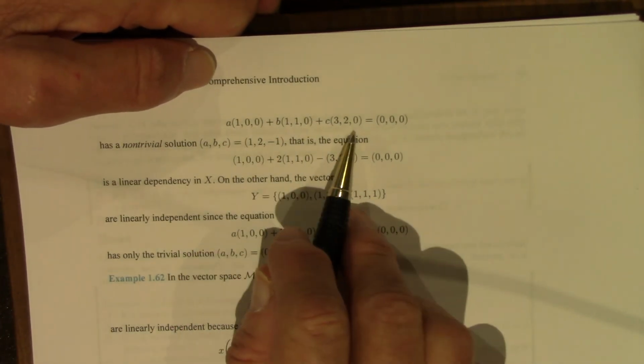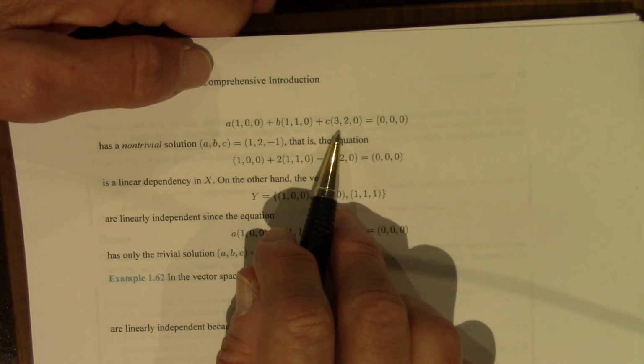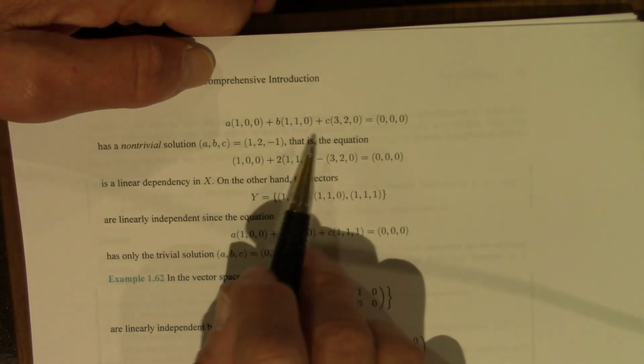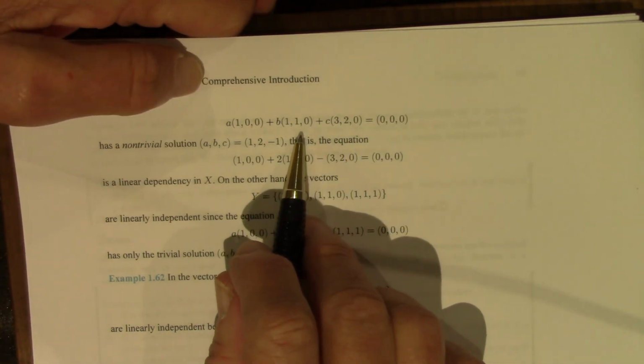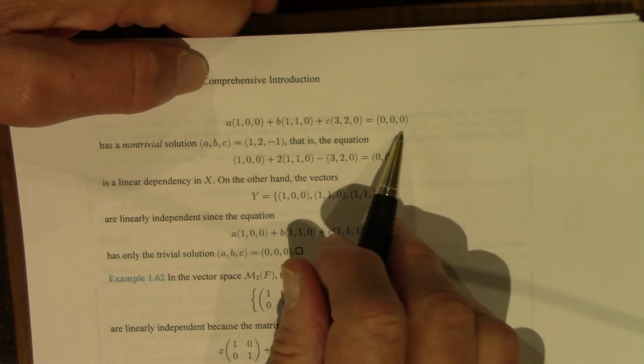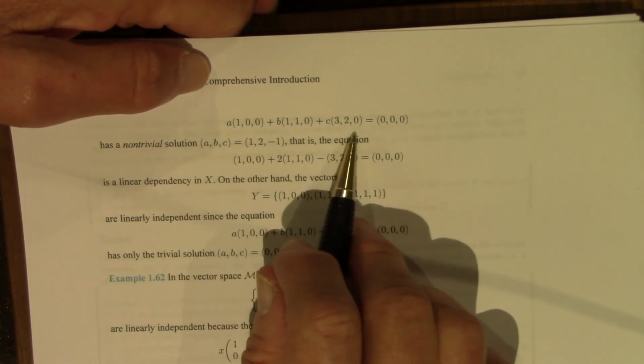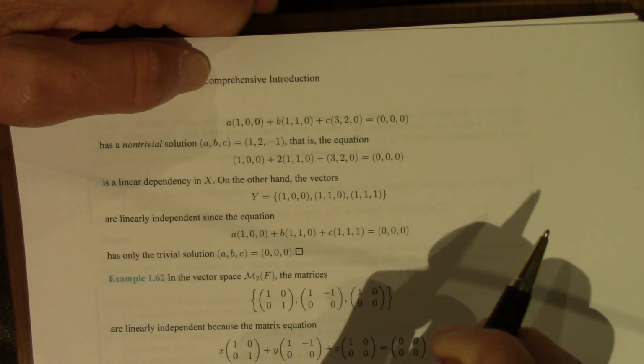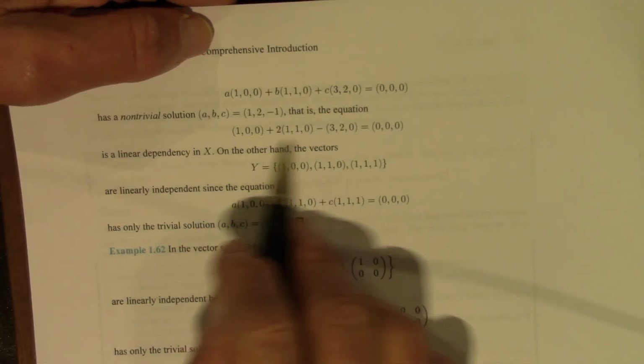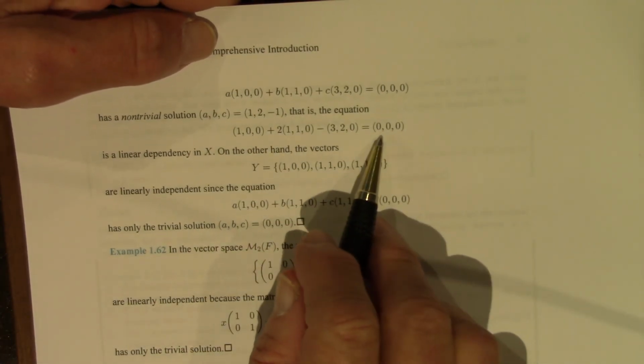So these three vectors are linearly dependent. There is a linear dependency among these three vectors. This is what the dependency actually looks like.